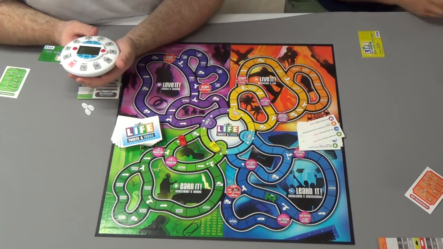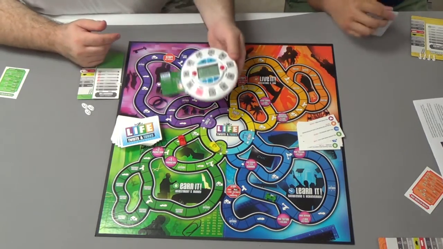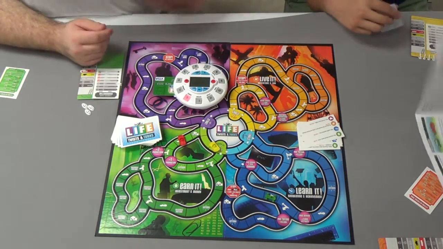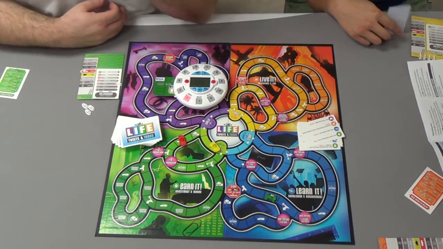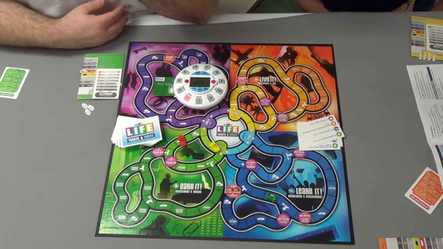All right, the houses. There are 3 levels of house. I'm gonna pull out the instructions because I don't remember the exact values of everything. Which is good, means you're not wasting that valuable brain space. All right, so there's 3: modest, mid-size, and mansion. The modest is 200,000, mid-size is 500,000, and the mansion is $1 million.